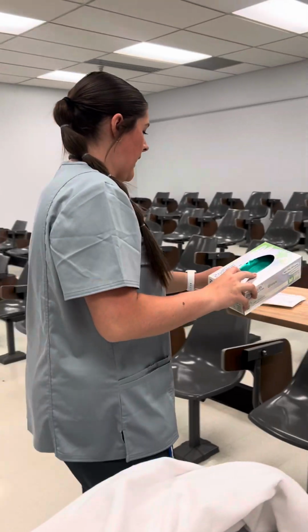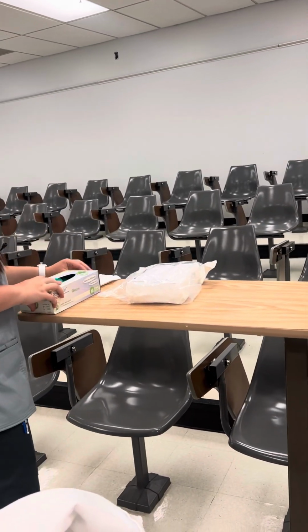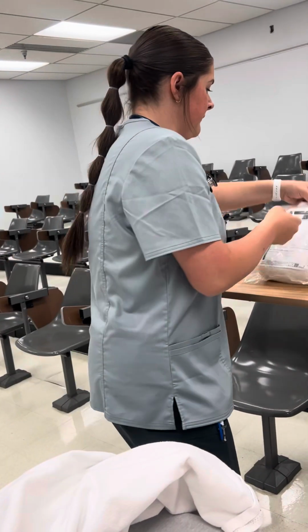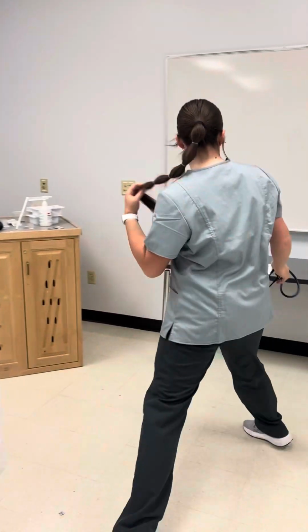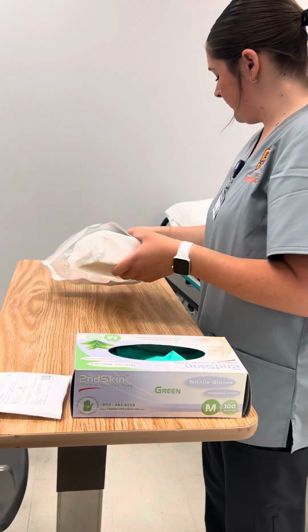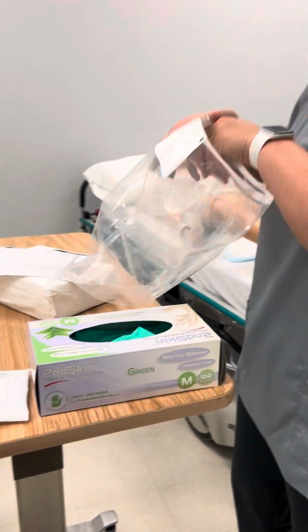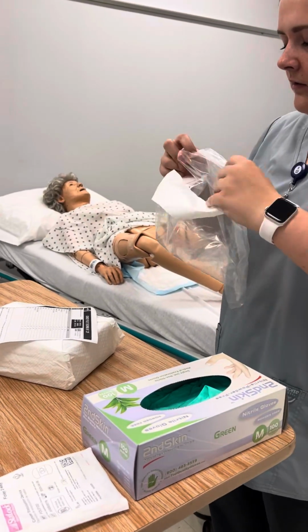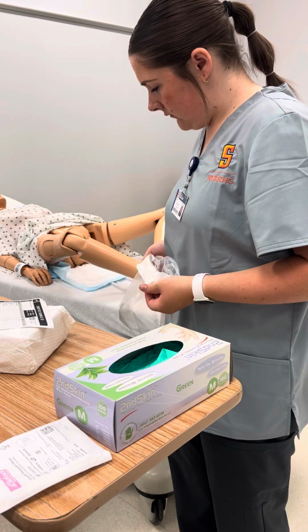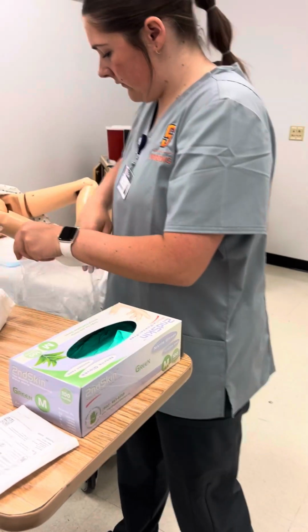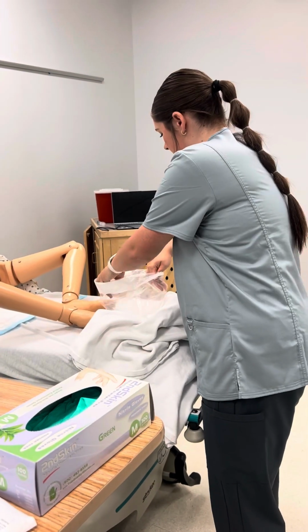Are you still doing okay, Glenda? Yeah? Okay. Open my kit here. I'm actually going to get rid of this so I don't break my sterile field accidentally. Just a little trash bag.